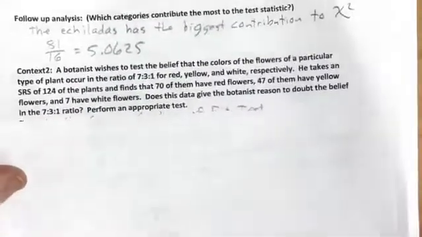And that's how you do a chi-square goodness of fit. Let me do another example, and this has one little curveball that could happen to you. So let's look at this example.